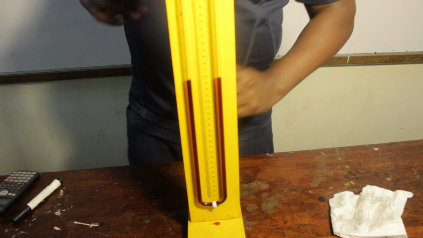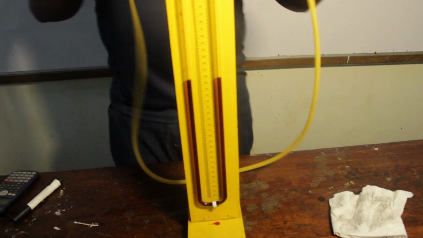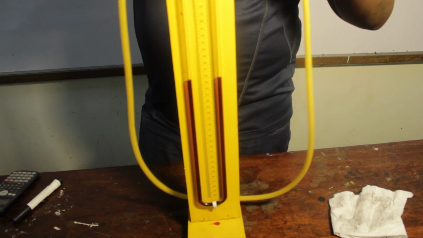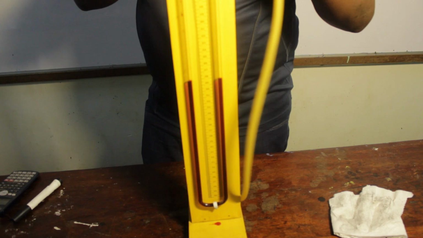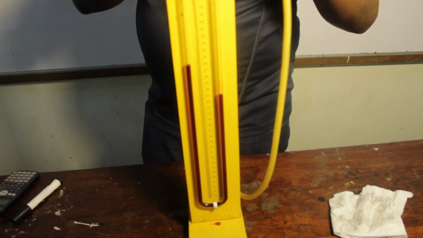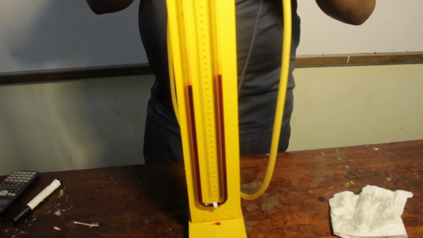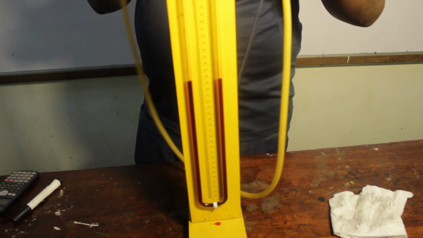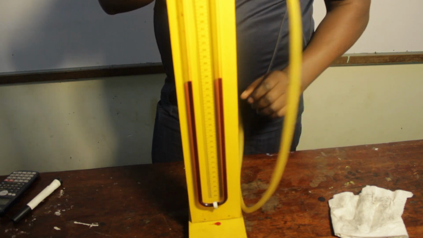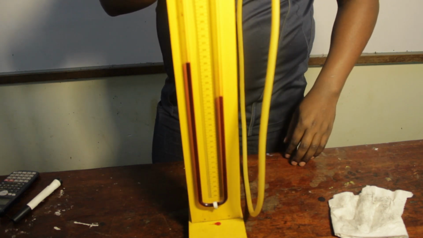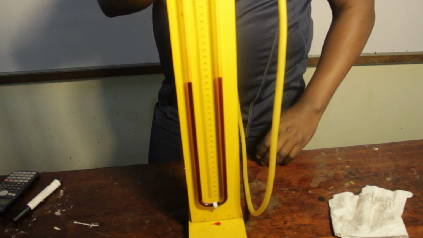But when I slightly increase the pressure on one side, I'm going to use this simple tube, fix it on one side, then I'm going to blow. You can see that the level of the liquid rises on the other side. I'm blowing from where the tube is, this side. You can see that effect.